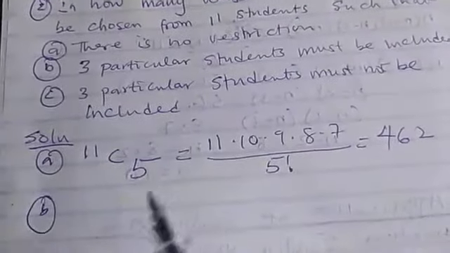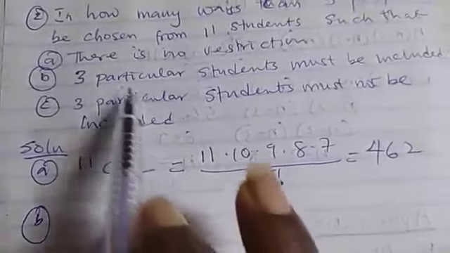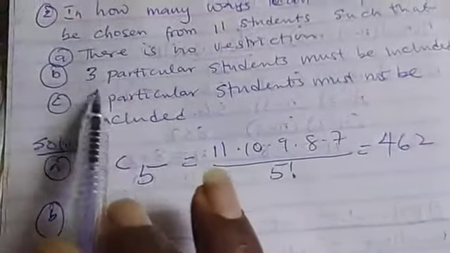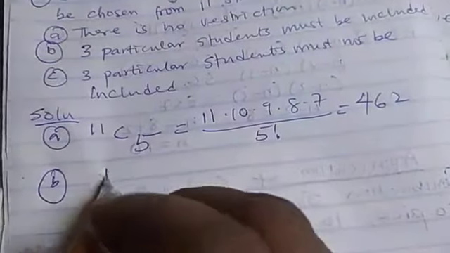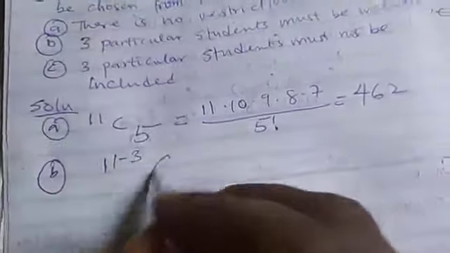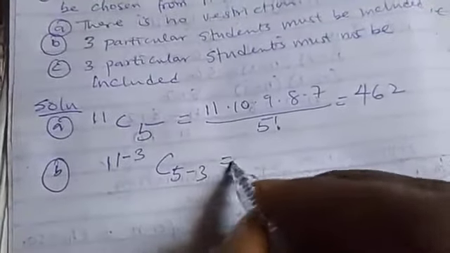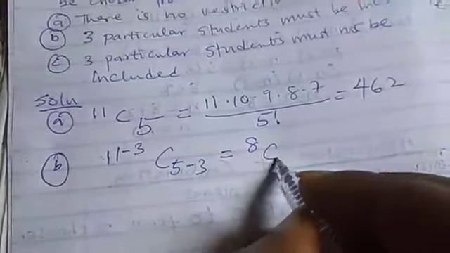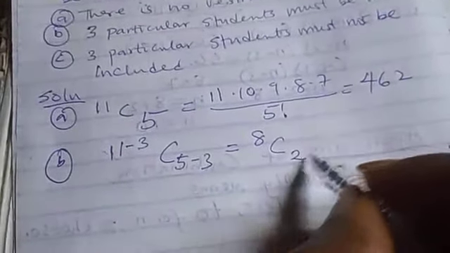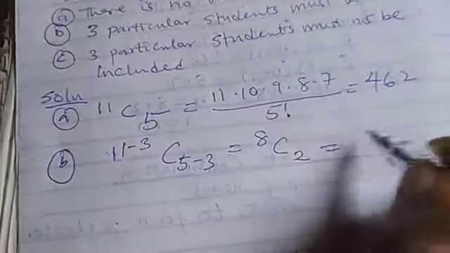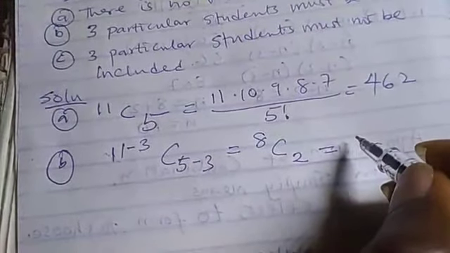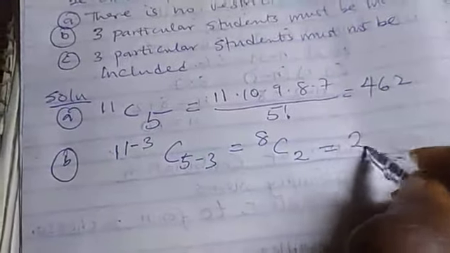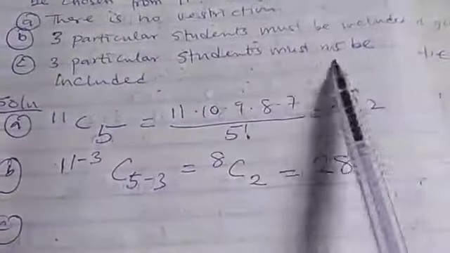Now the second one says 3 particular students must be included. That is, in the committee, 3 particular students must be included. Anytime you hear that some number must be included, you remove it from both the 11 and the 5. So our answer will be 11 minus 3 combination 5 minus 3, and that will be 8 combination 2, and 8 combination 2 will be 8 times 7 divided by 2, that is 28.